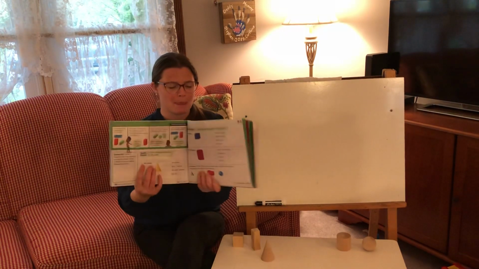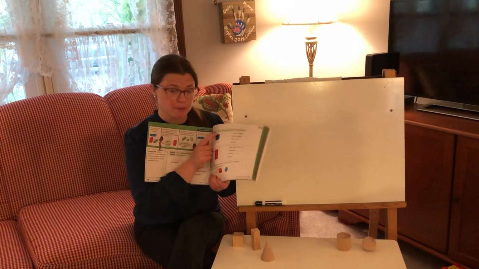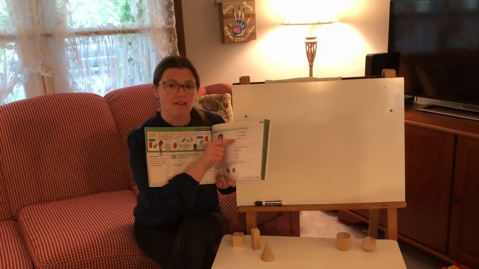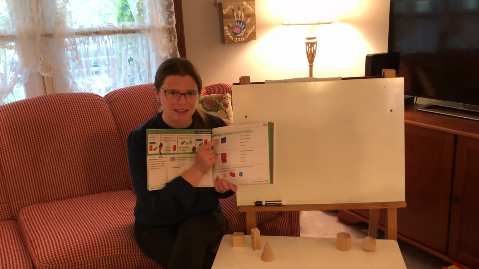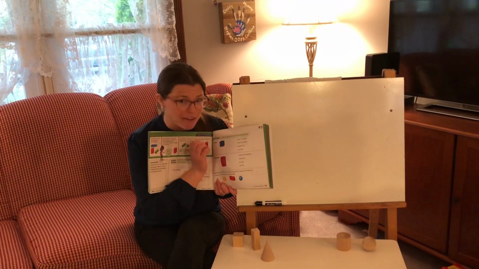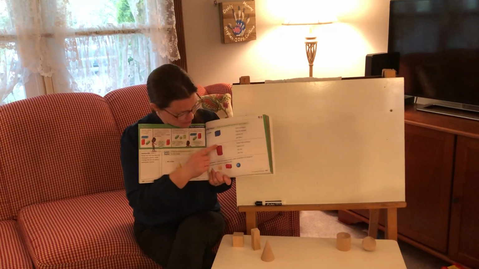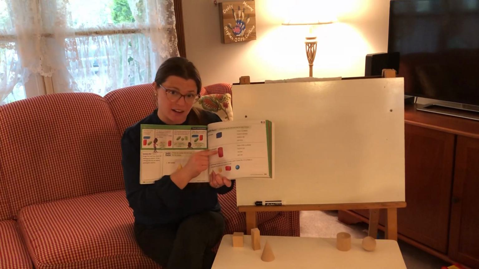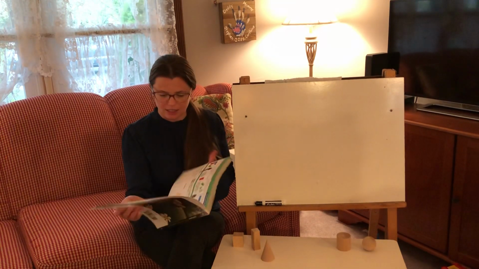Make sense? Over here, you have a picture of a cube, and you're going to circle all of the things that are true of all cubes. So this one happens to be blue, but do all cubes have to be blue? No, right? Here you have a cylinder, and you'll circle the things that are true of all cylinders.